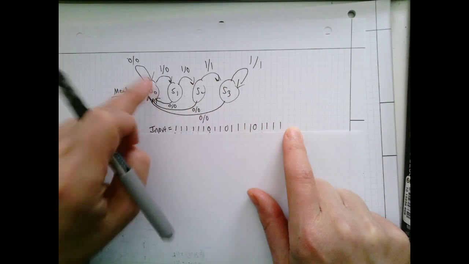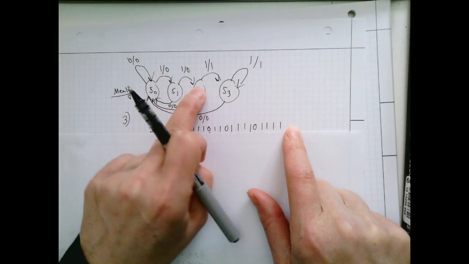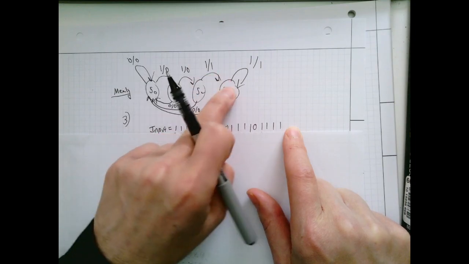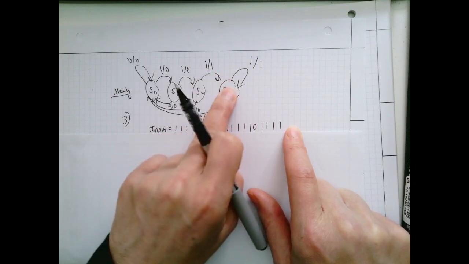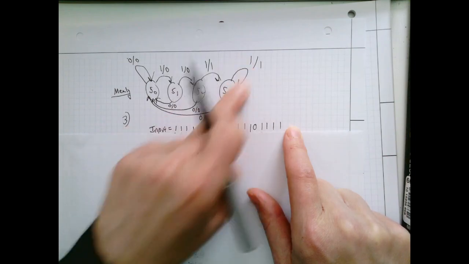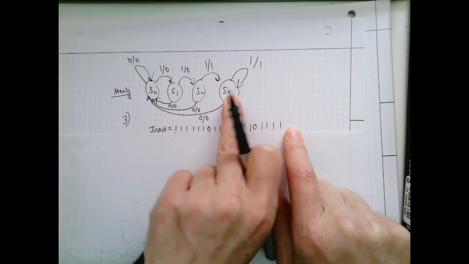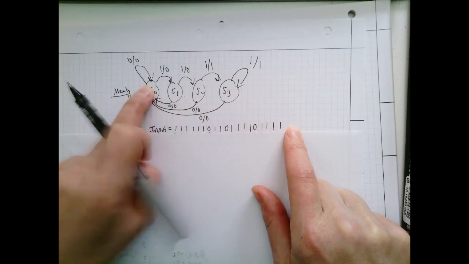And here comes a 1, and another 1. And finally, the third one in a row, you output a 1. So if you see 3 ones in a row, you output a 1. And 3 or more ones in a row, you output a 1. And if there's ever a 0 interrupting things, you go back. That's how it works.